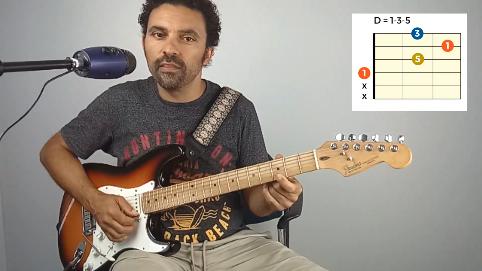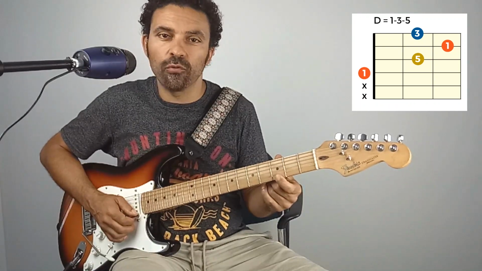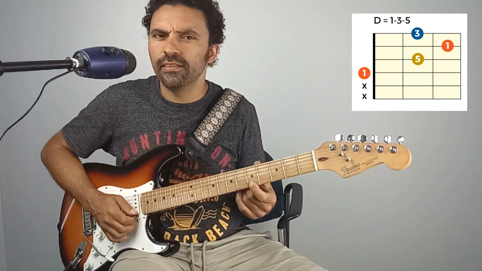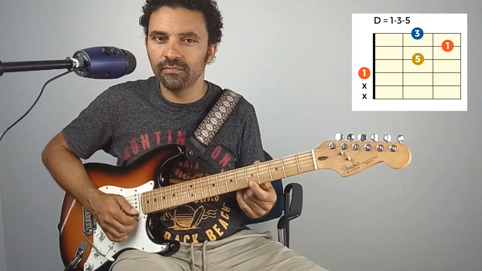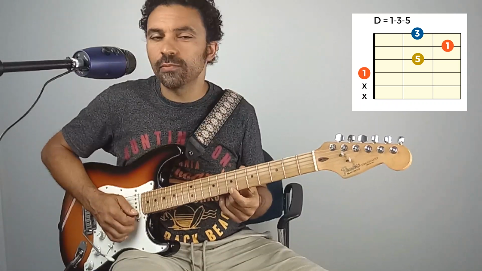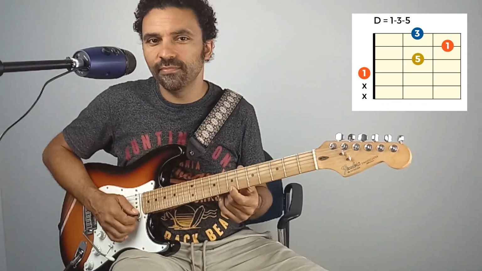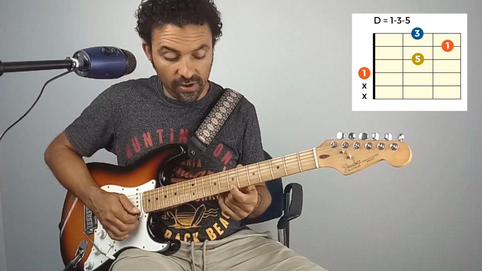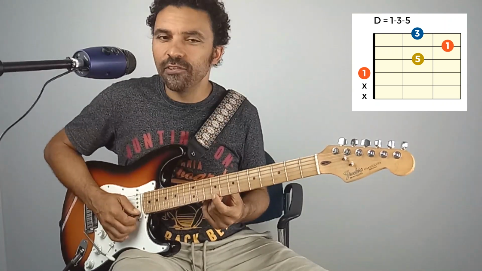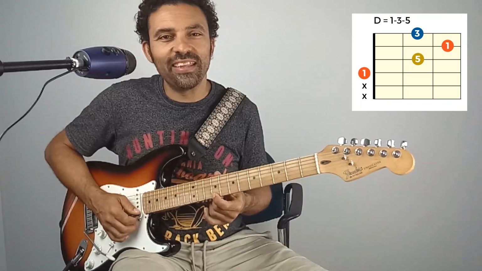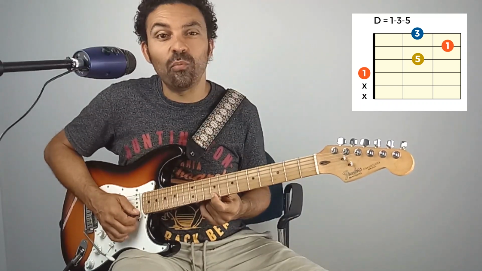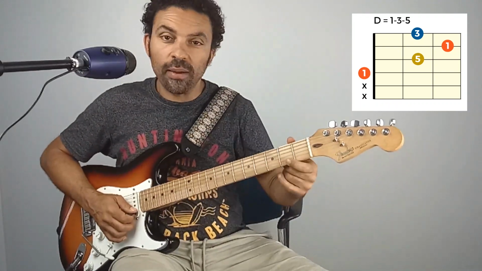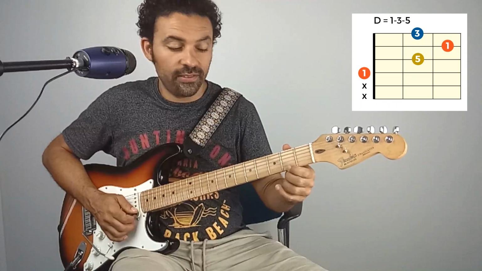What's the distance between the 4 and the 5? That's 2 frets. The distance between the 5 and the 6, 2 frets. Distance between the 6 and the 7, if you said 1 fret, no, you're wrong. It's also 2 frets. The distance between the 7 and the 1, that's 1 fret. So from our note here, we've got this.